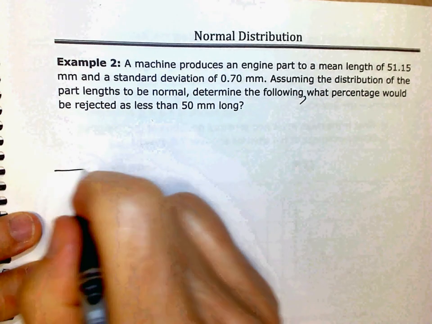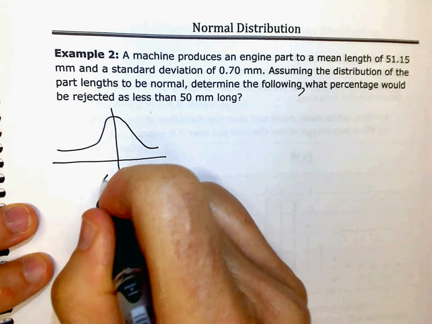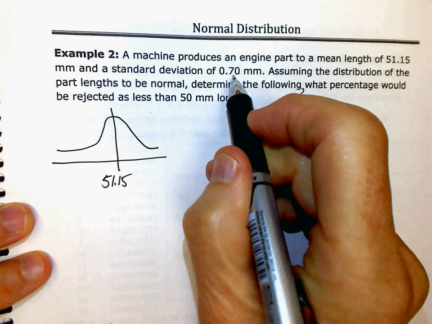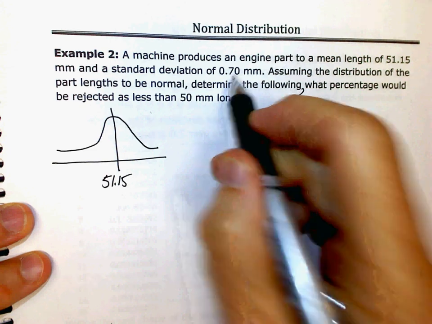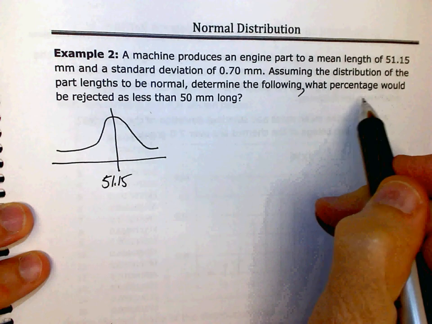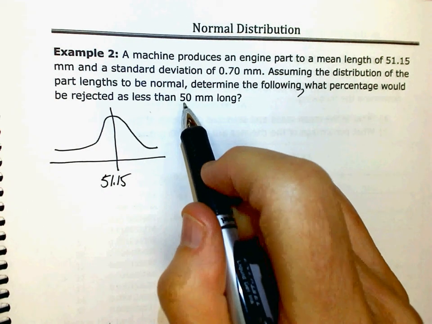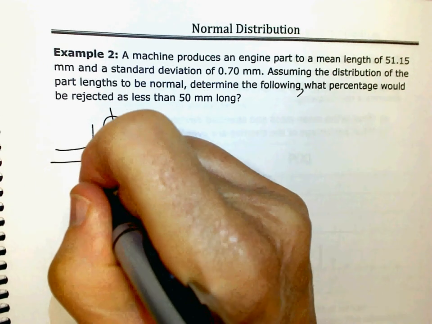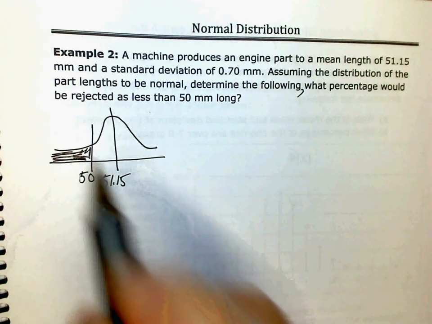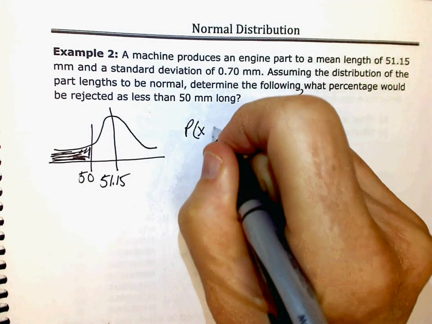We have a mean length of 51.15 and a standard deviation of 0.7. Assuming the distribution, determine the probability that it would be, so any of these items less than 50 would be rejected. So let's put our 50 here. So we're finding this area. It's just a rough sketch. The probability x is less than 50.